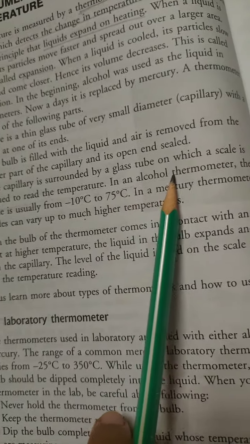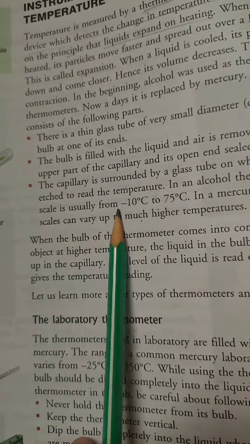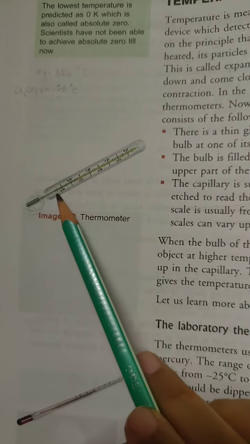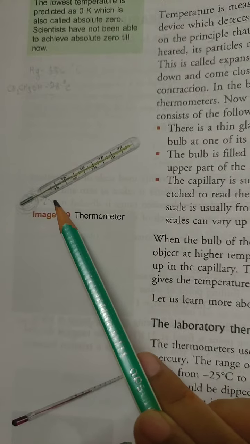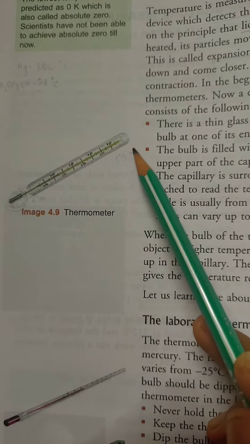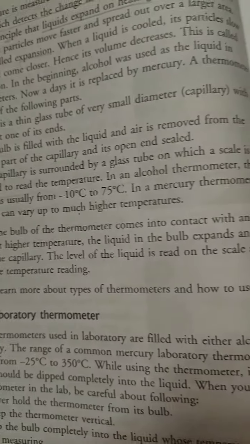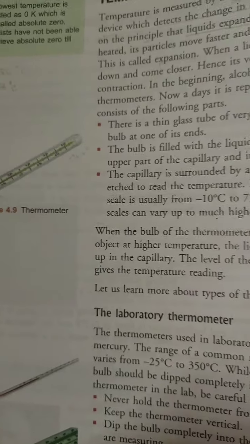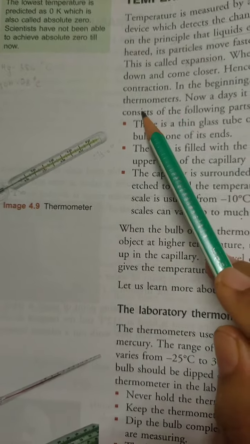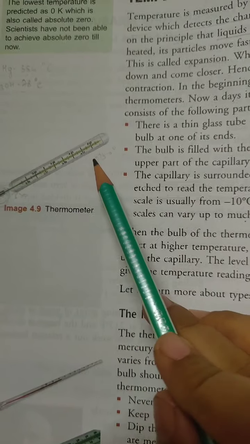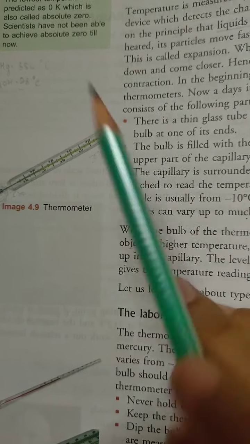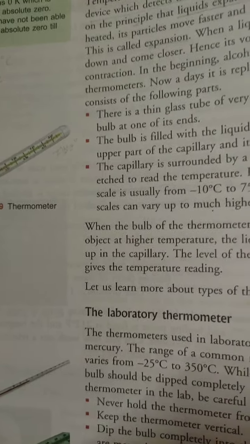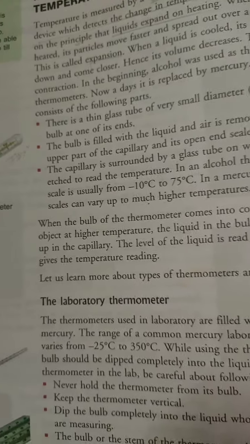In an alcohol thermometer, the scale is usually from -10 degrees centigrade to 75 degrees centigrade. In a mercury thermometer, the scale can go up to much higher temperatures. That is because mercury has a higher boiling point, so it can reach very far on the scale, but alcohol can reach only up to 75 degrees centigrade. After that, since it will start boiling, there will be further reactions and our thermometer can be disintegrated.